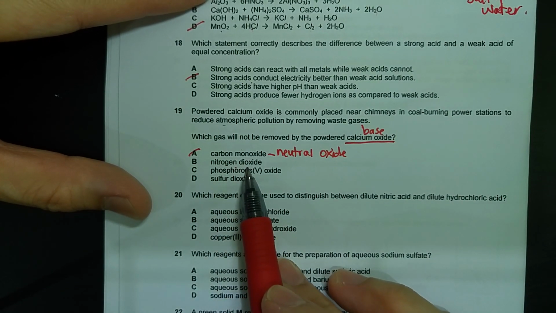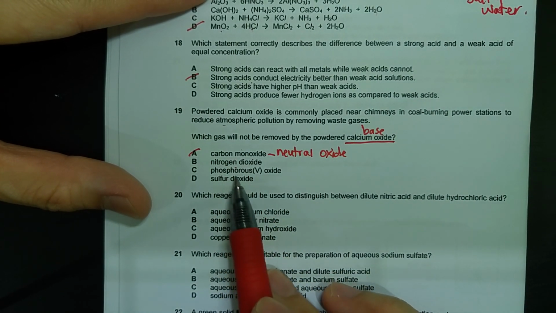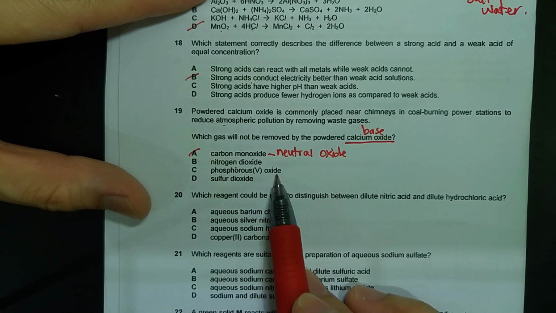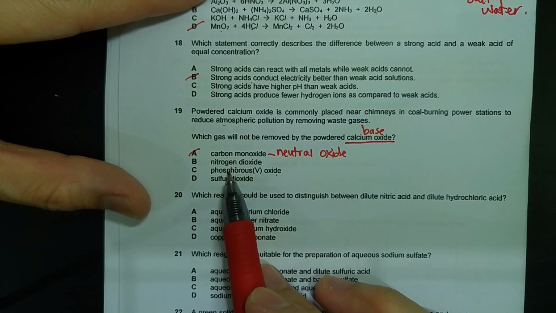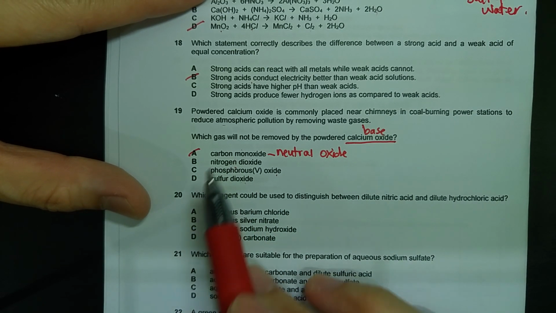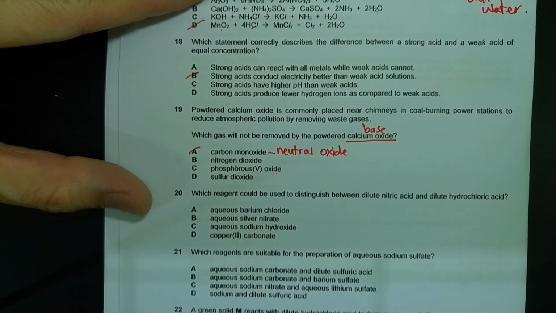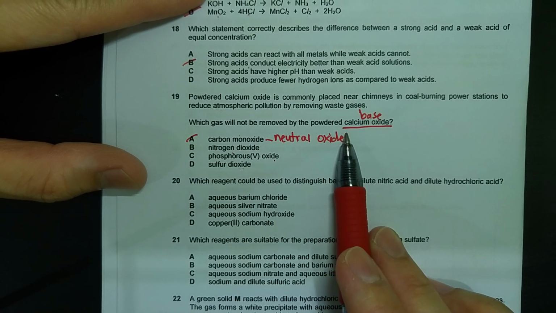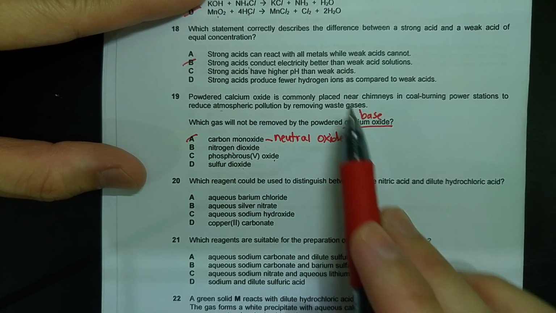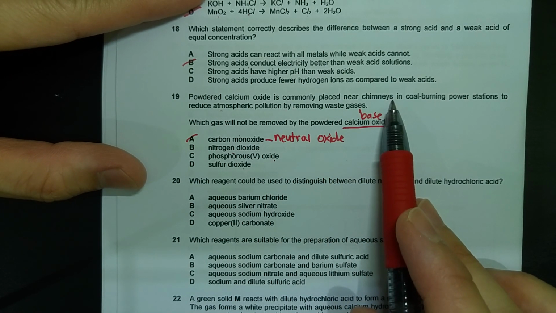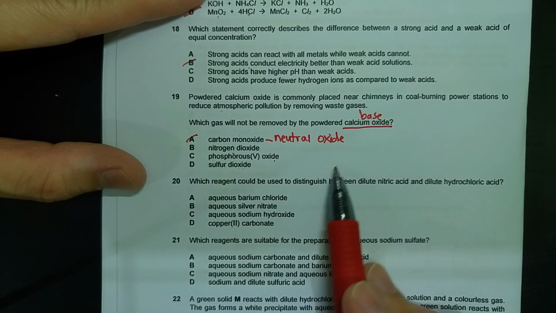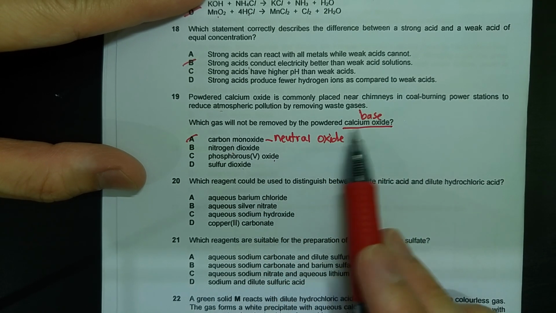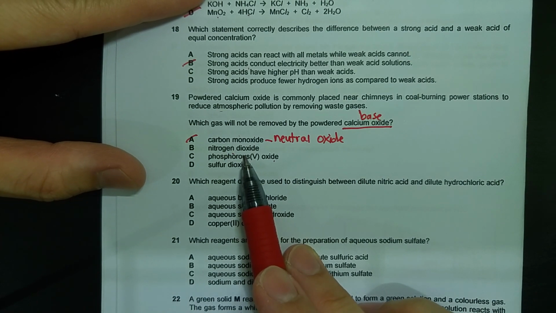How about nitrogen dioxide? This one is acidic. Phosphorus(V) oxide is also acidic, and sulfur dioxide is also acidic. All these are non-metal oxides, they are all acidic. Carbon monoxide is a neutral oxide. This is from the acids and bases chapter. So this question basically, though it sounds like it is in the atmosphere and environment chapter, actually is talking about the types of oxide, which is in the acids and bases chapter.